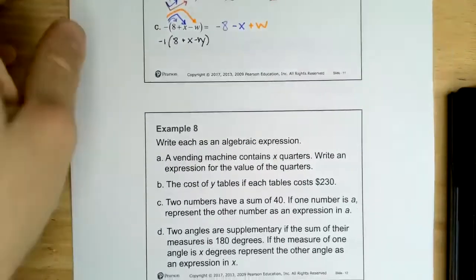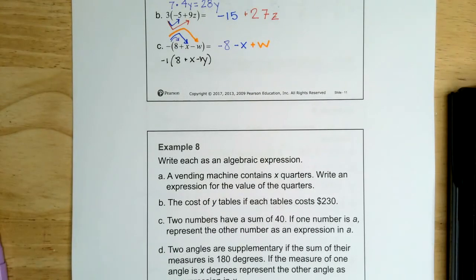Now we're going to practice writing the sentences as an algebraic expression again. These are a bit more complicated. We have to think about what it's saying and how to express that, like what math. I end up doing math in my head, and I have to think about what math I'm doing and how I would write it, okay?